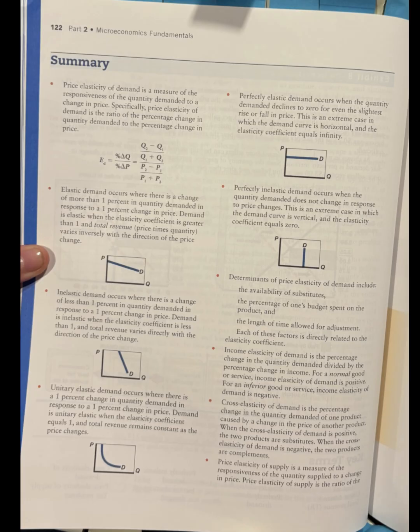Demand is elastic when the elasticity coefficient is greater than 1, and total revenue, price times quantity, varies inversely with the direction of the price change. Inelastic demand occurs when there is a change of less than 1% in quantity demanded in response to a 1% change in price. Demand is inelastic when the elasticity coefficient is less than 1, and total revenue varies directly with the direction of price change.